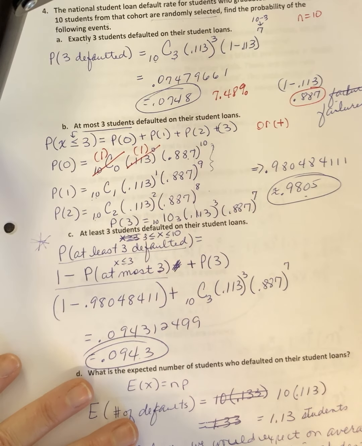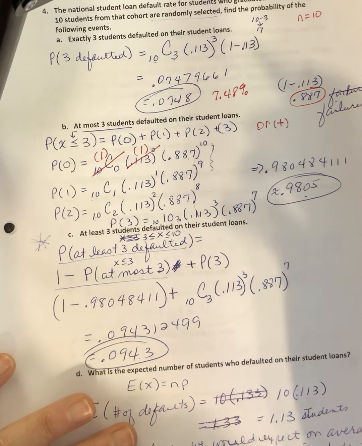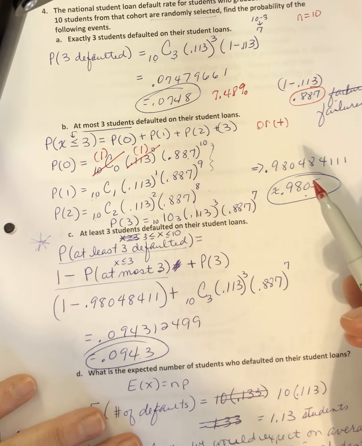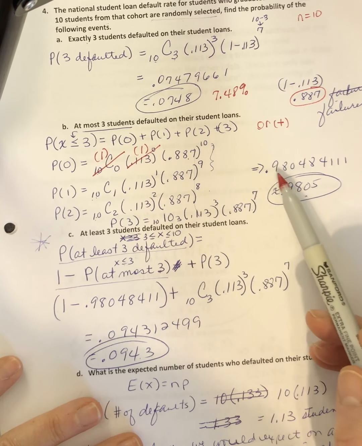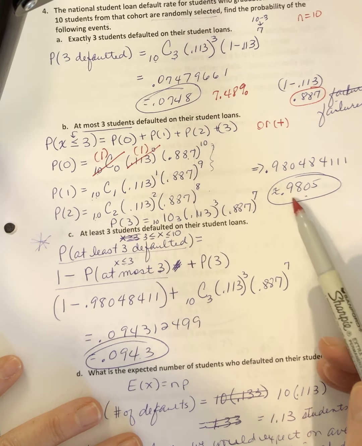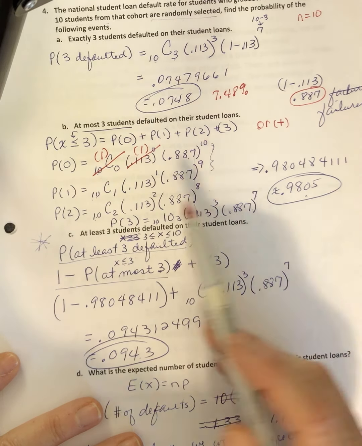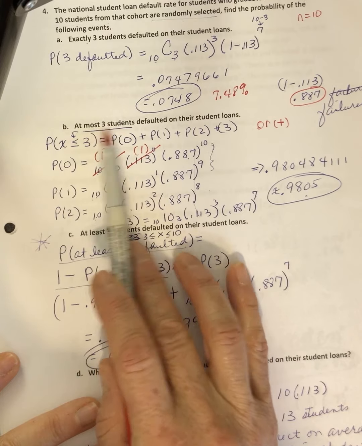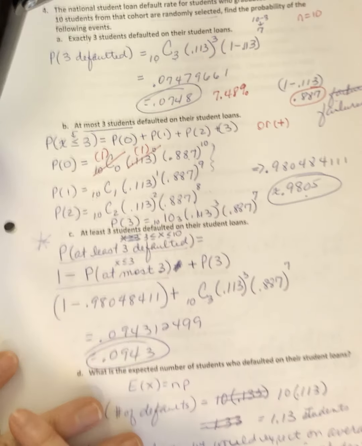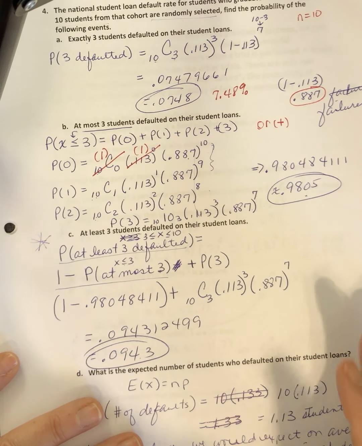So you could break it apart as many times as you needed to if there was some kind of an issue with your calculator entry. Okay, so what we get is 0.980484111, which rounds to 4 decimal places. Okay, so what's the probability that at most 3 students in that group of 10 have defaulted on their loan? About 98%.